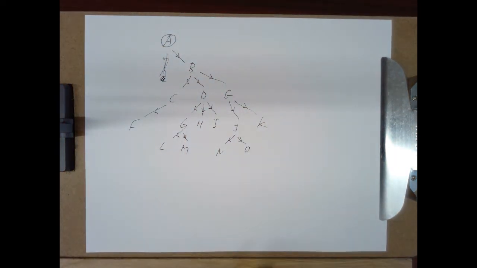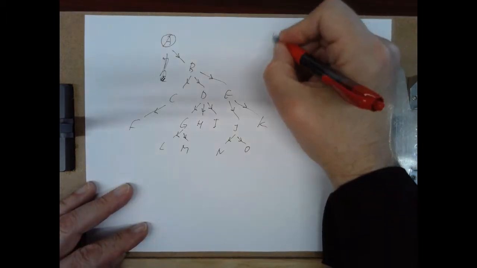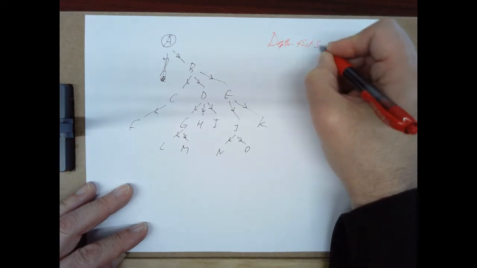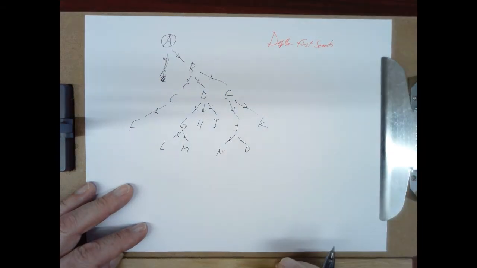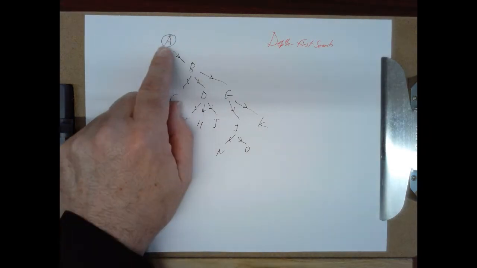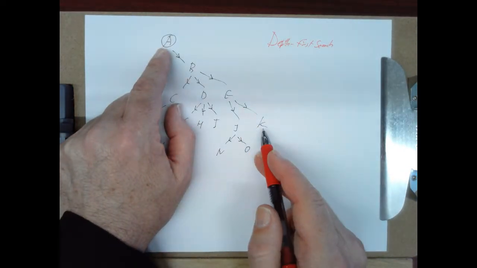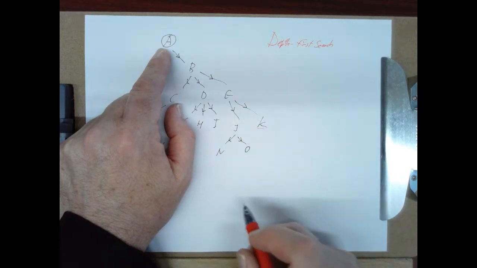And we talked about this with respect to stacks and running mazes. The maze running approach to this would be a depth first search, or a depth first traversal. It would start at A, and it would say, okay, let's just take the leftmost branch as far as we can, and it would come down to K.